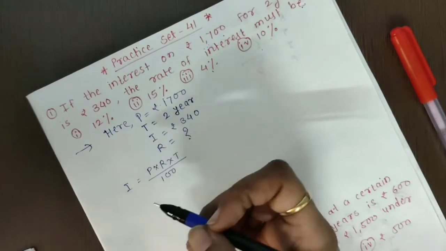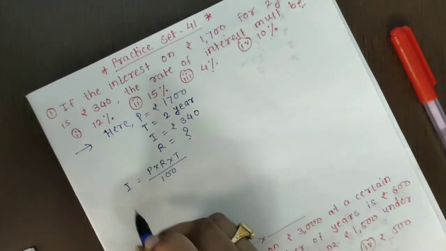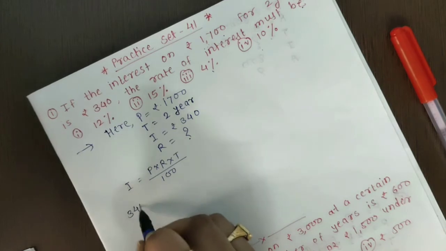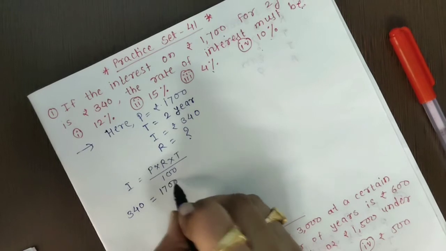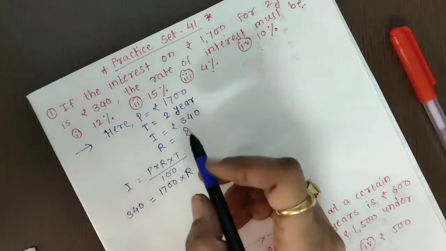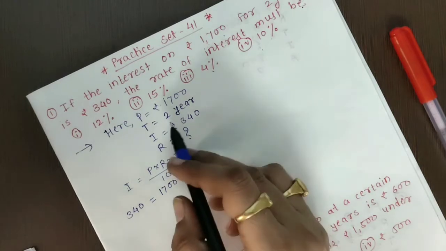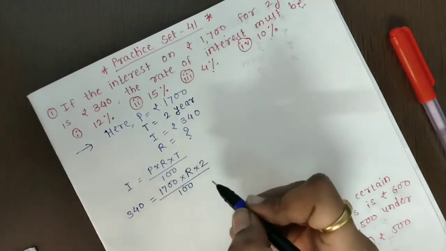Then put the values. Now see, this interest is given, 340, so write down below it 340 equal to P, 1700, into R, that we have to find out, so write down as it is. Then into T, 2 years, upon 100.